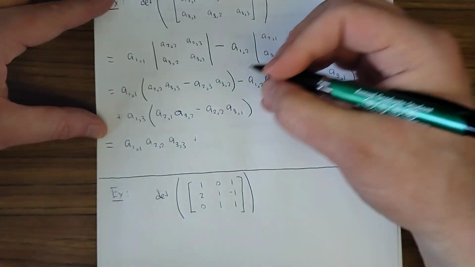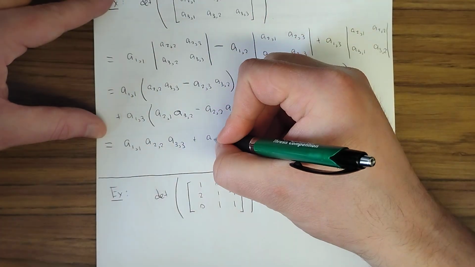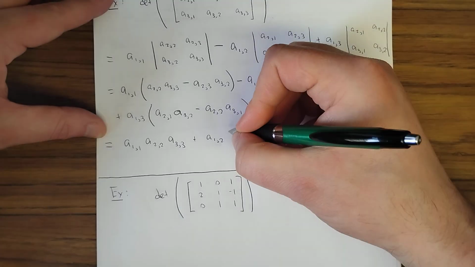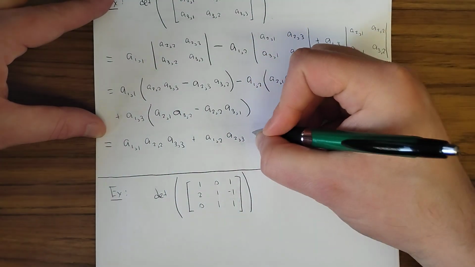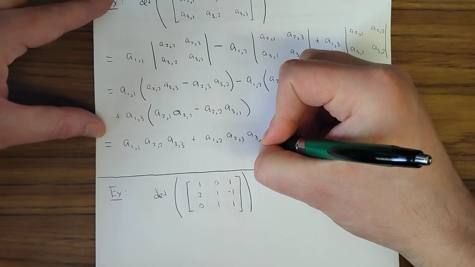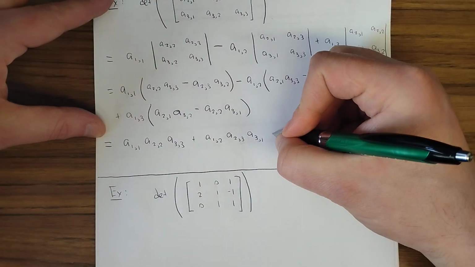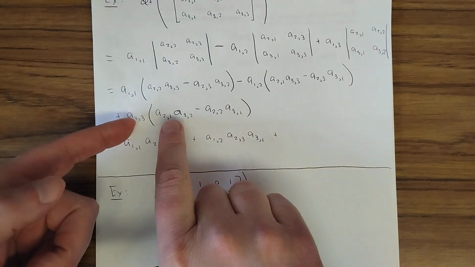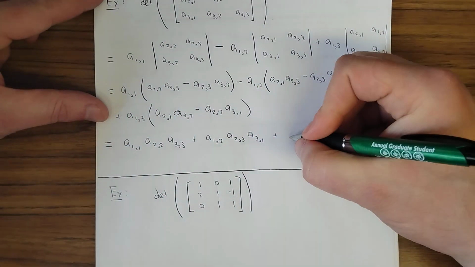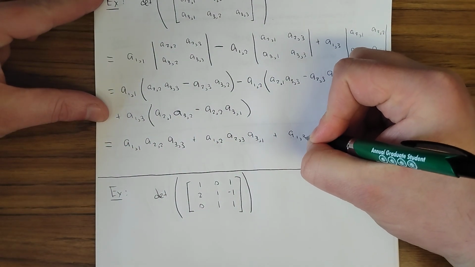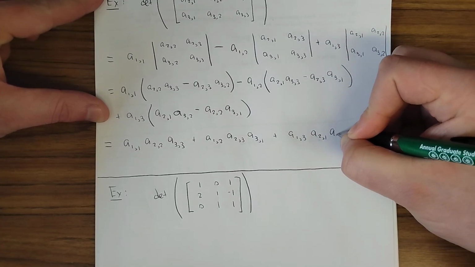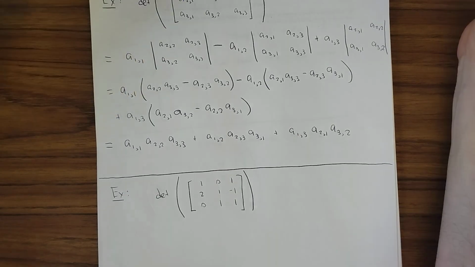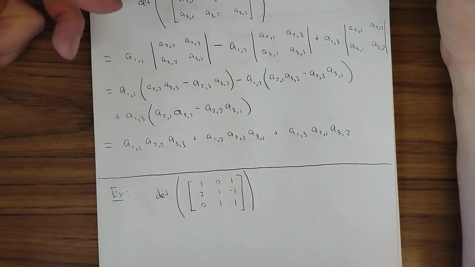So I'll write A12, A23, A31, and then there's another positive one, A13, A21, A32. Where are my negatives?